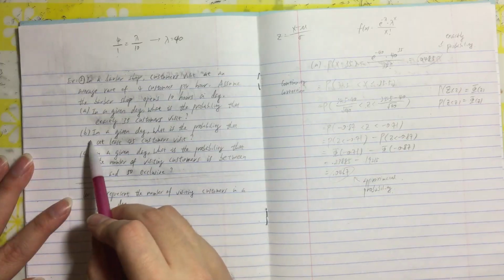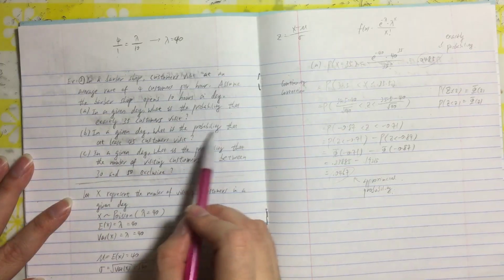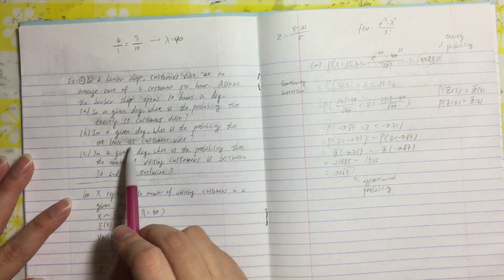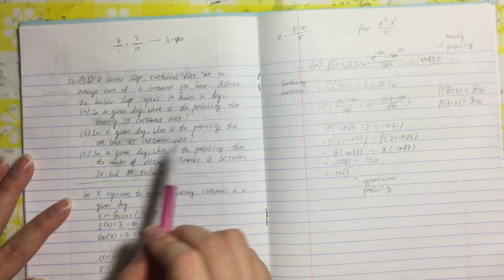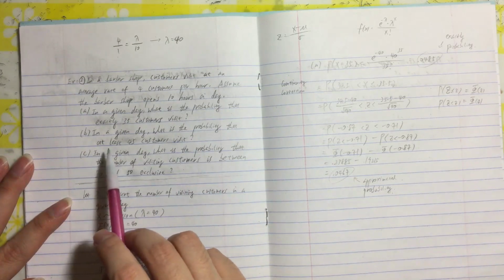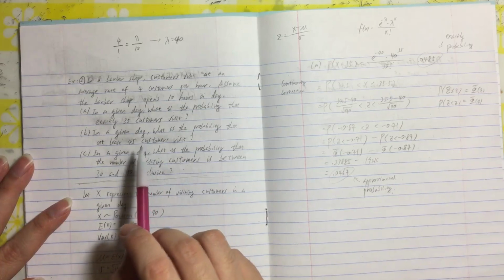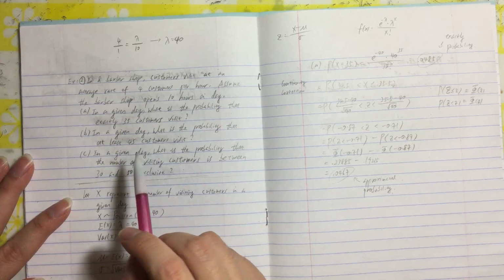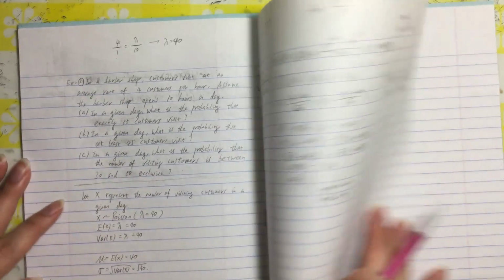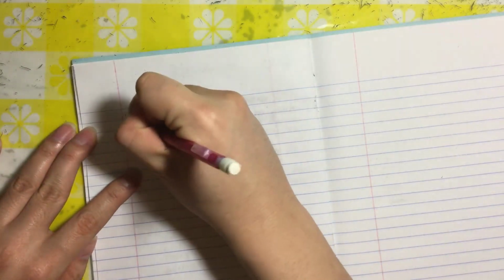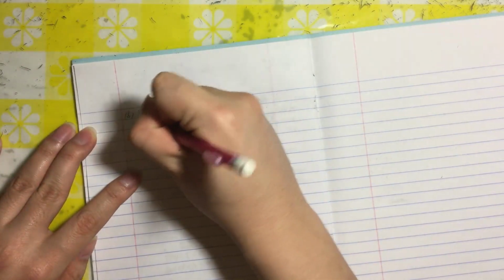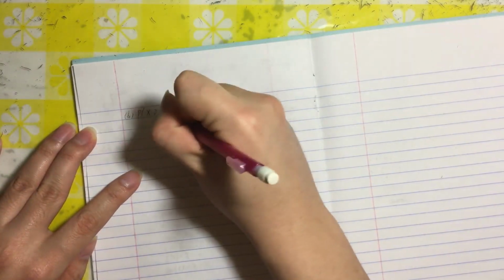Part B: in a given day, what's the probability that at least 45 customers visit? At least 45 customers means 45 or more customers. Let's set up the problem first. For part B, we're looking for the probability that X is greater than or equal to 45.